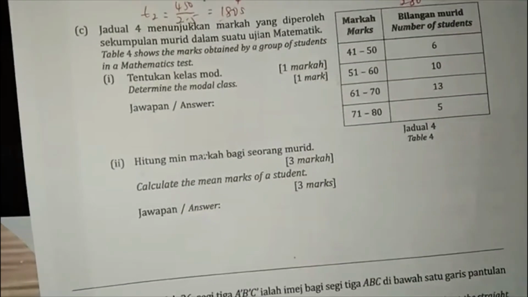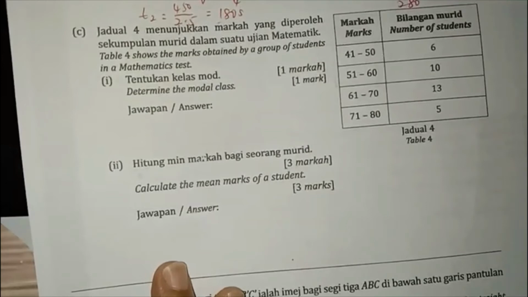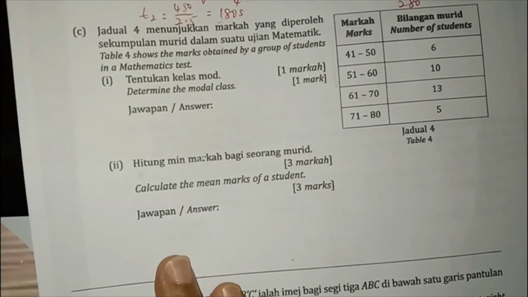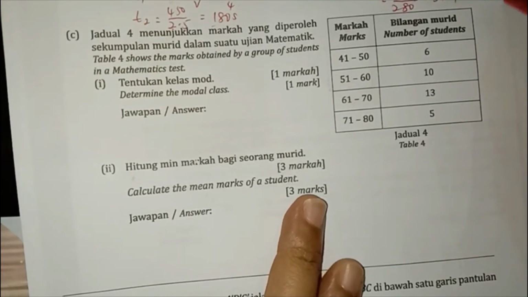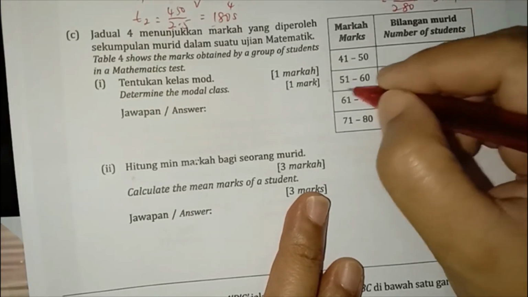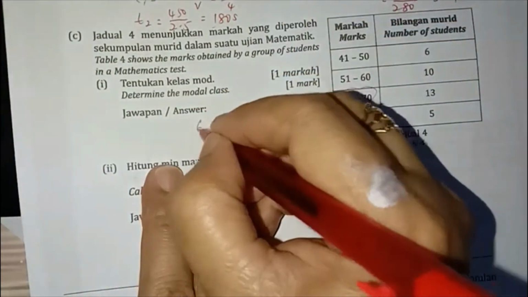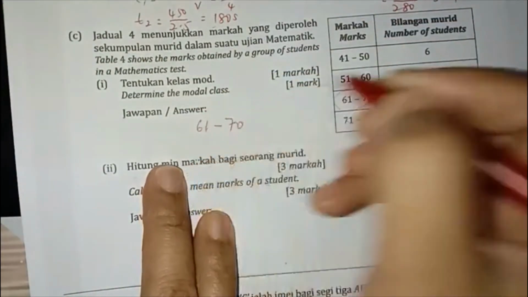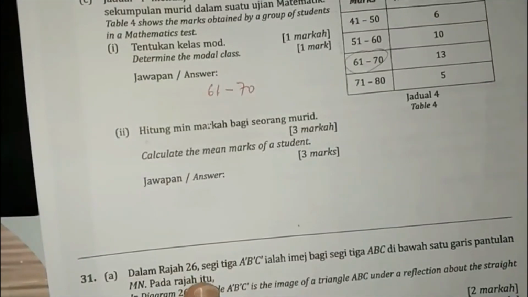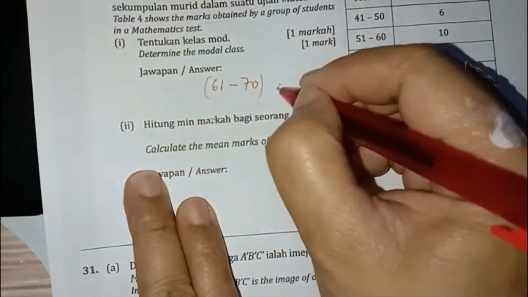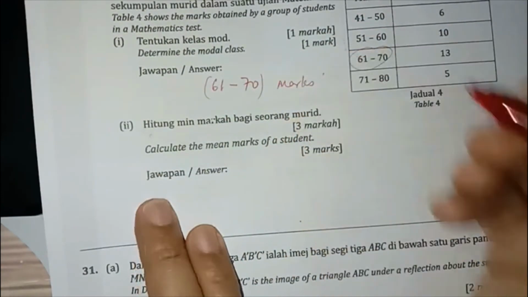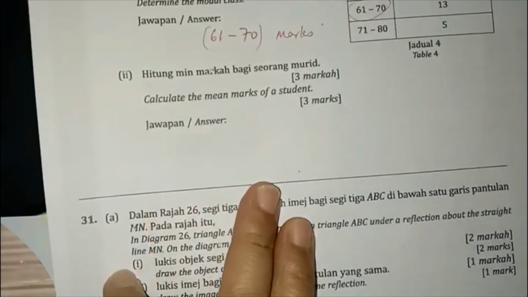Okay, part C. Table 4 shows the mark obtained by a group of students in a mathematical test. Determine the modal class. Okay, modal class means the highest frequency, yeah? This one. Okay, so you just write down the class 61 to 70. Marks. Calculate mean marks of the student.